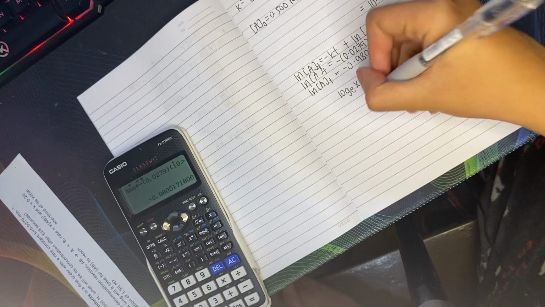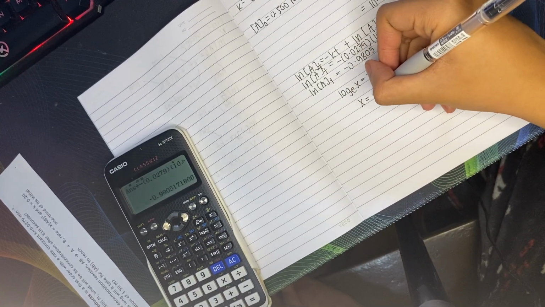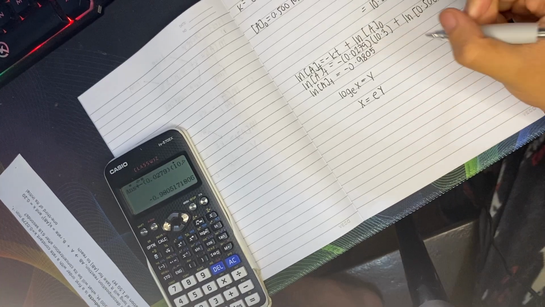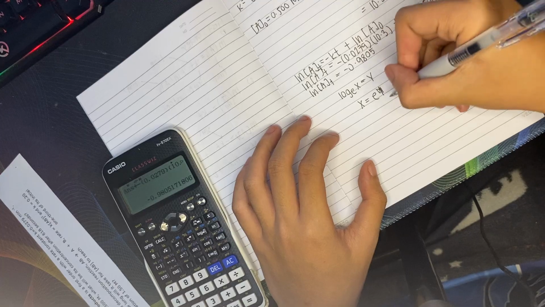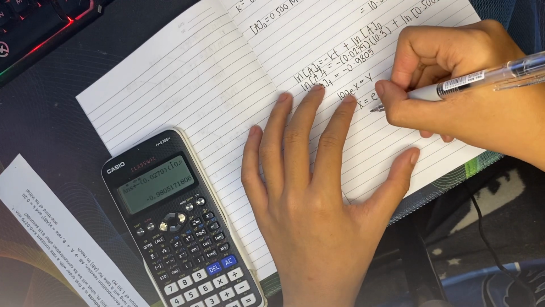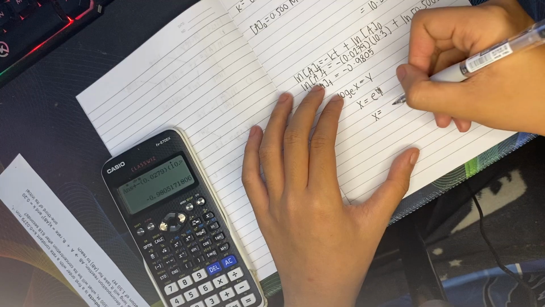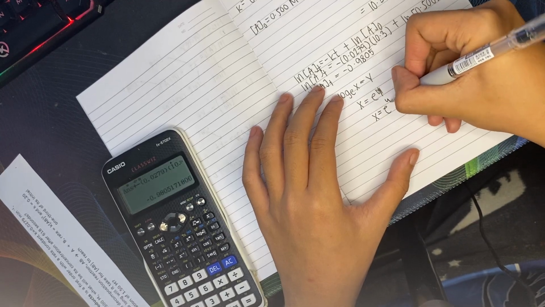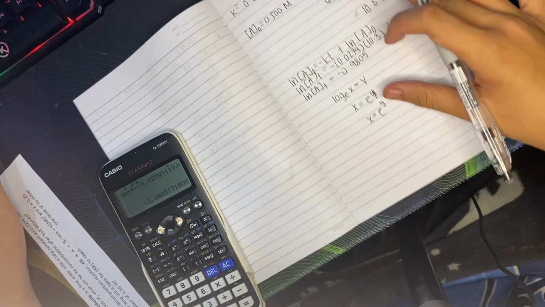So we can just use x is equal to e raised to the power of y. Again, we can convert this to x is equal to e raised to the power of y, to make everyone's life much easier.